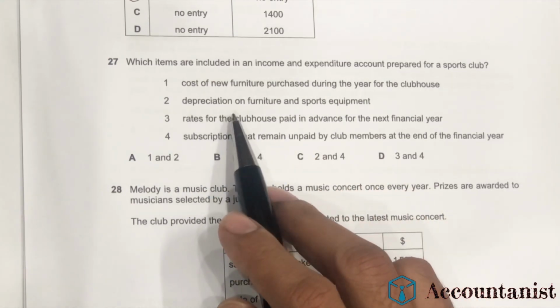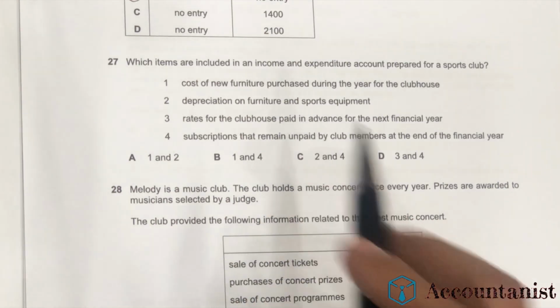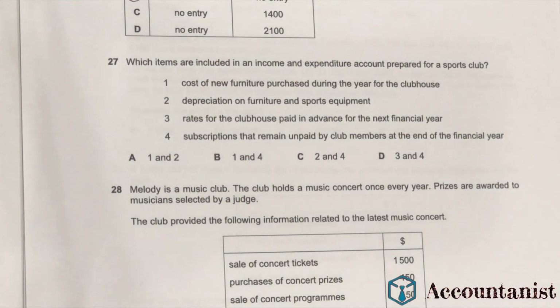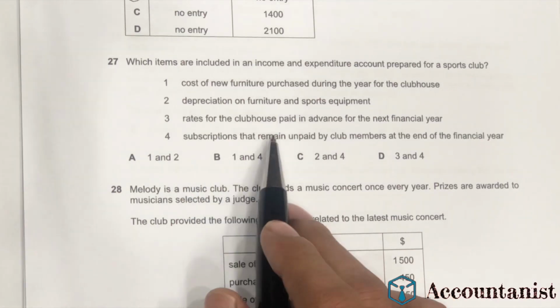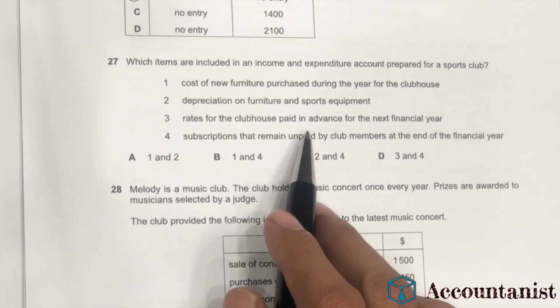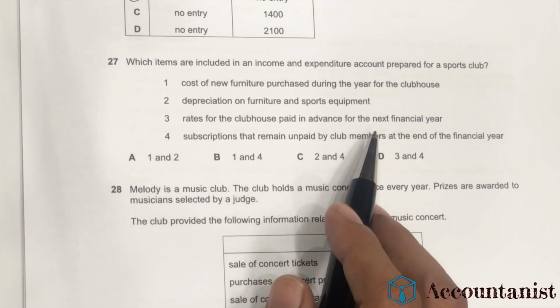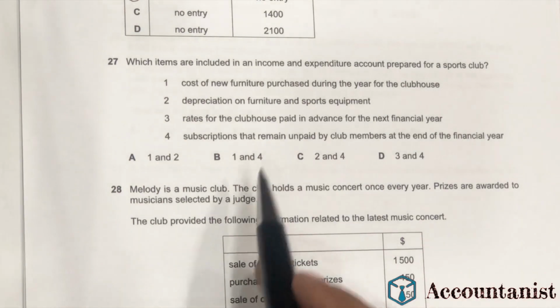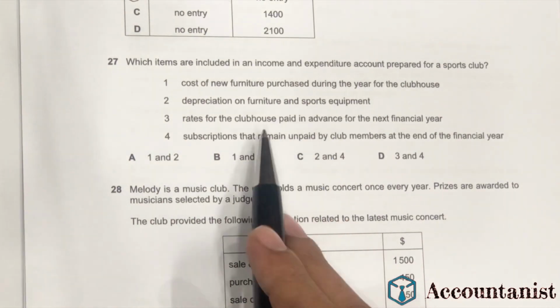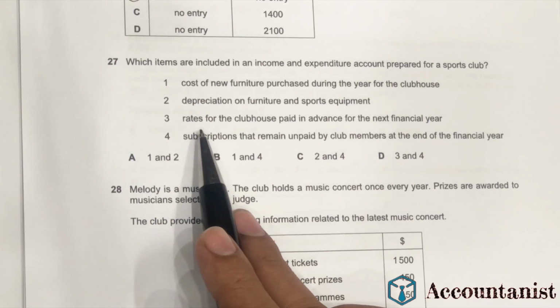And depreciation on furniture and sports equipment, yes, it will be recorded in the income and expenditure account. And we have rates for the clubhouse paid in advance for the financial year. So that's an advance payment, meaning an accrual and prepayment adjustment of rates, and rates is an expense obviously.